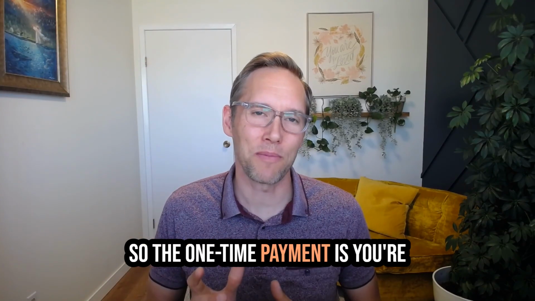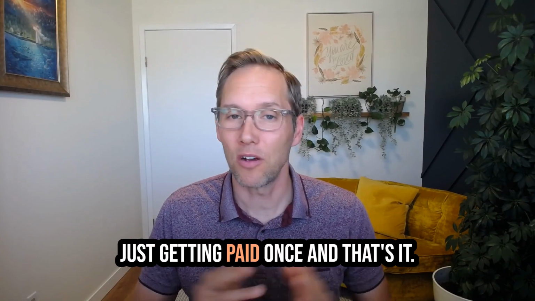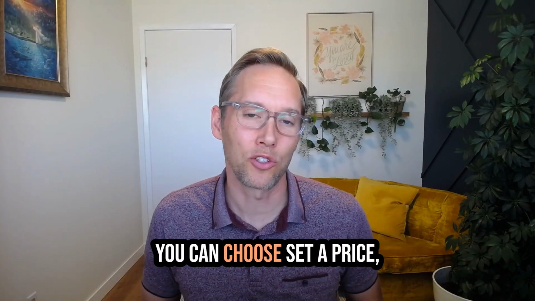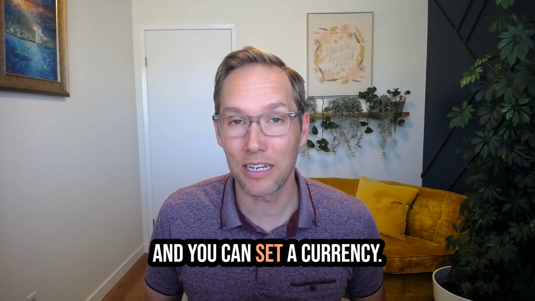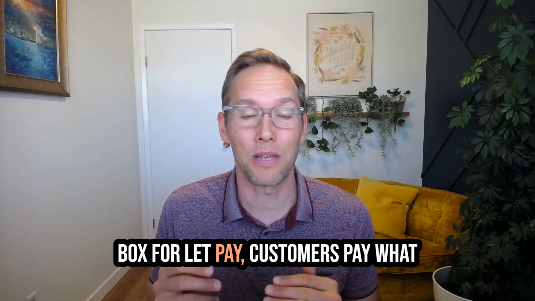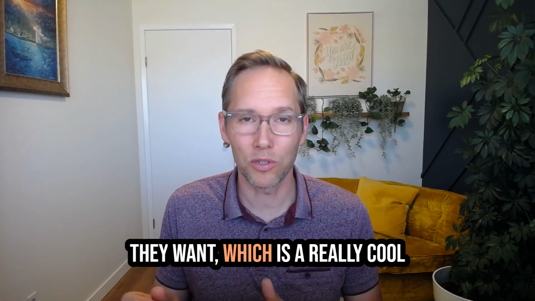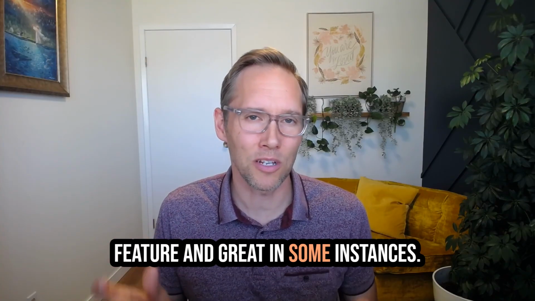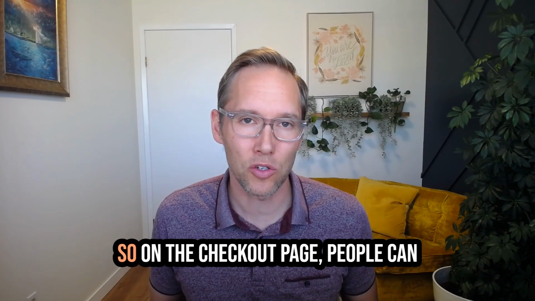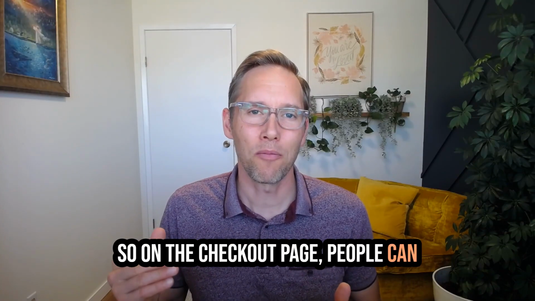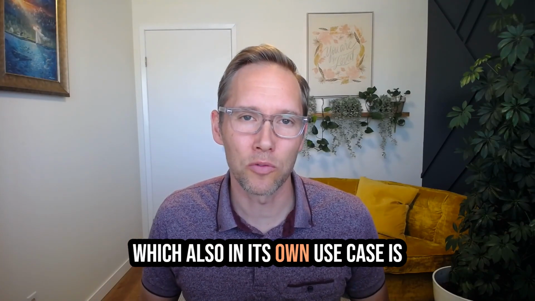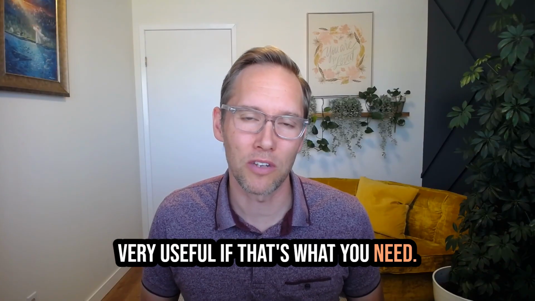So the one-time payment is you're just getting paid once and that's it. With this payment option, you can set a price and you can set a currency. You also have the ability to hit the box for let customers pay what they want, which is a really cool feature and great in some instances. And you can enable a quantity selector. So on the checkout page, people can buy more than one of the offer, which also in its own use case is very useful.